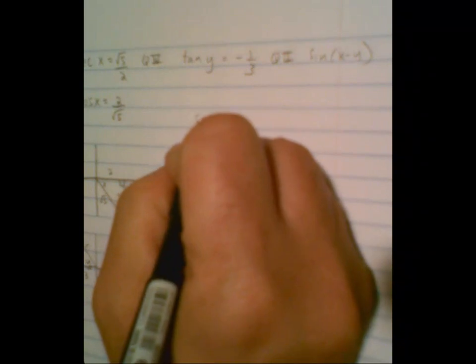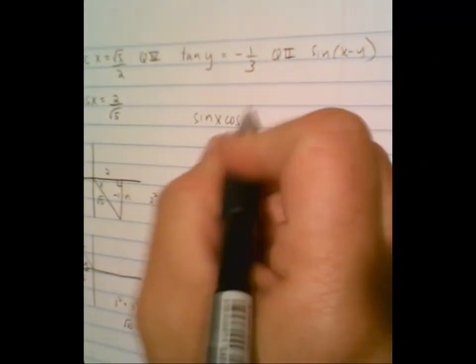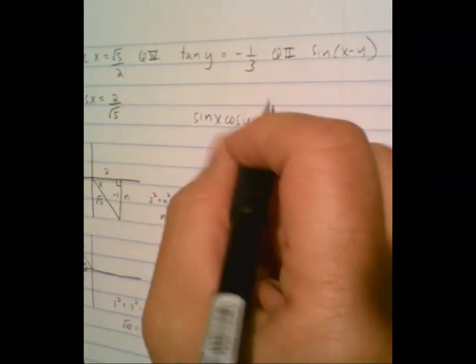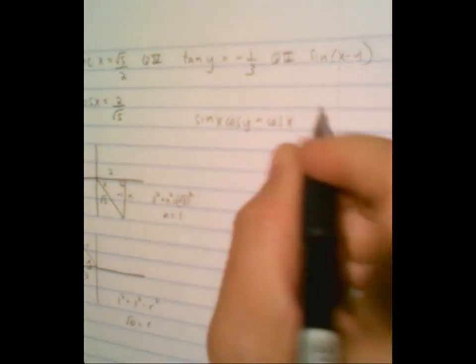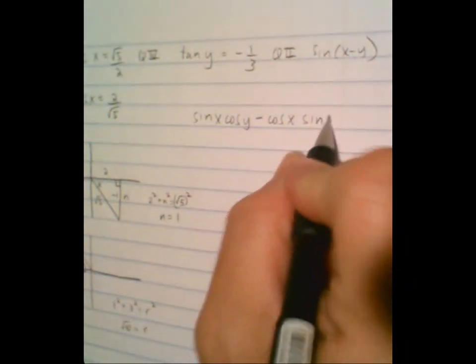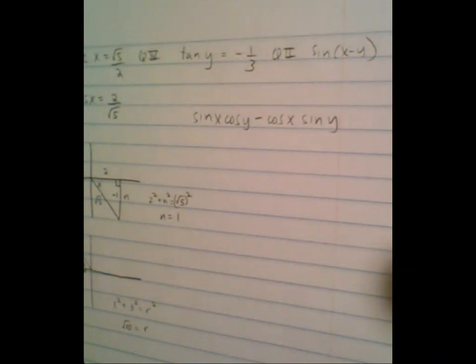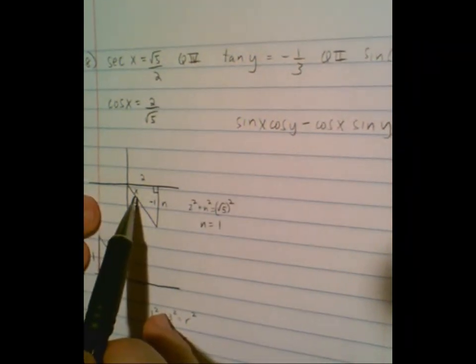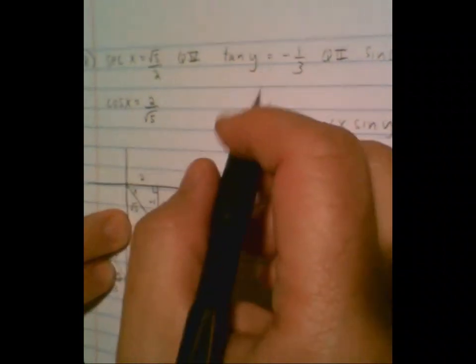So now when I do the sine of x minus y, well, here, I'm going to go up and down here. The sine of x minus y is sine x cosine y minus cosine x sine y. Okay? So the sine of x, here's the sine of x, opposite over hypotenuse, negative 1 over the square root of 5.